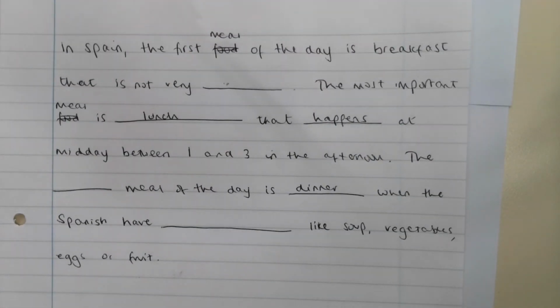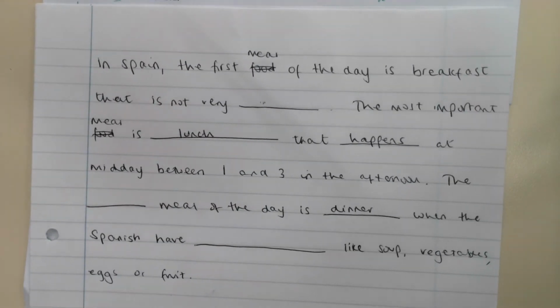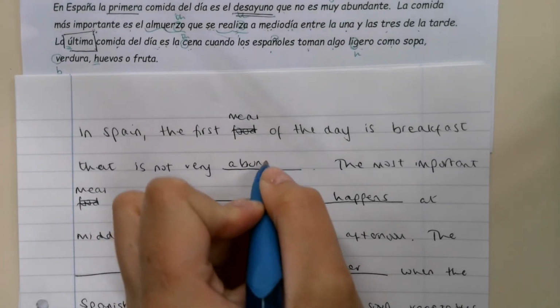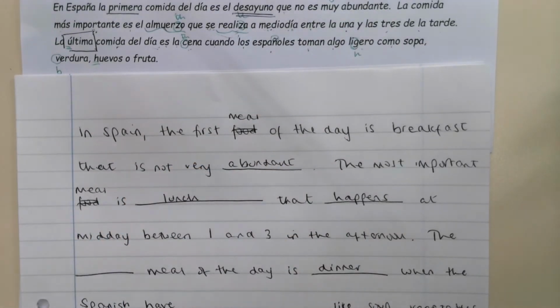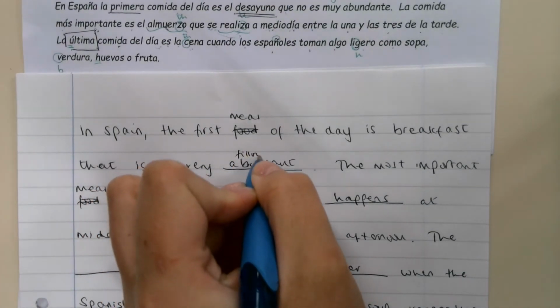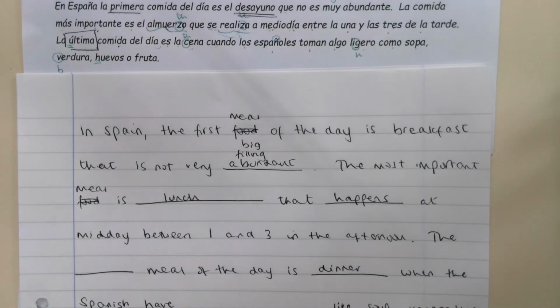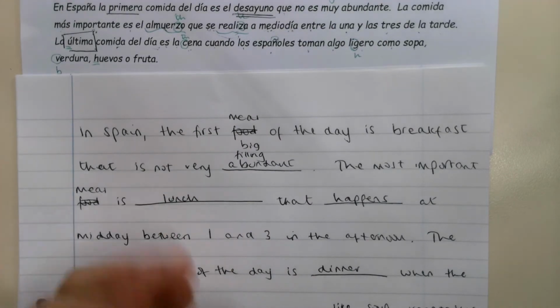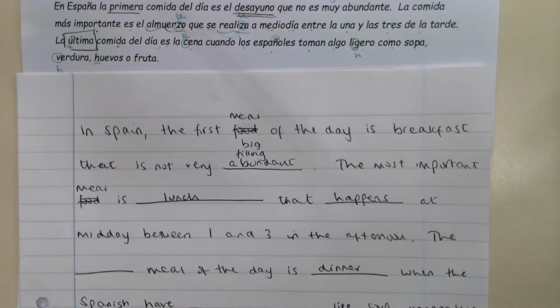In Spain, the first meal of the day is breakfast. That is not very, and the word in our text was abundante. Now, in English, some of you may go, oh, abundant, that's an English word. Okay, technically that's fine. It does mean abundant, but we don't really use that word very much. You wouldn't say my breakfast was not very abundant today. Abundant is when there's a lot of something, okay? So it's not very filling, it's not very big, would be fine. Now I know that grande is big, but to make it sound English, that would be fine. Filling would be fine. Abundant would be fine.